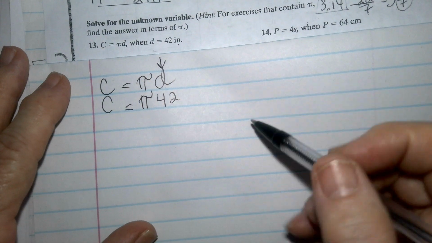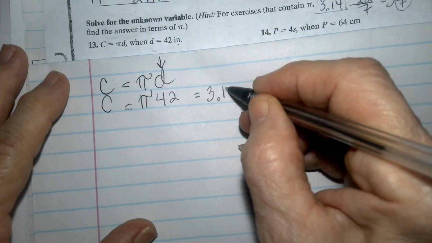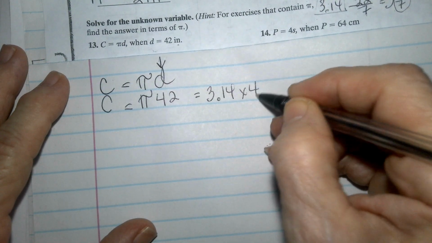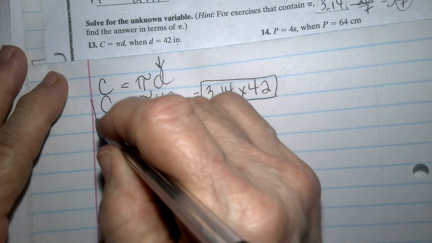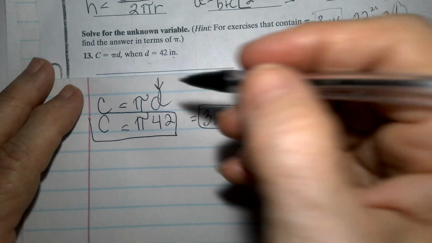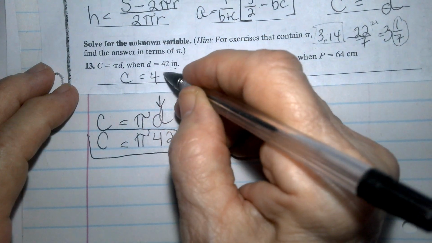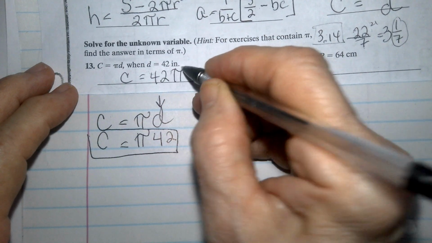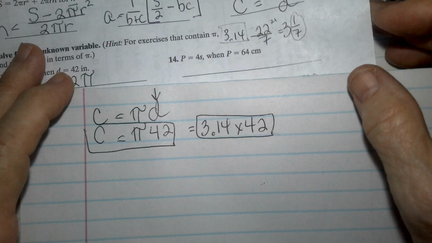But if they actually wanted me to solve it, it would be equal to 3.14 times 42. But they said just leave it in terms of pi, so that is what we're going to do. So that answer is, the circumference is, and normally you put the number in front, 42 times pi.